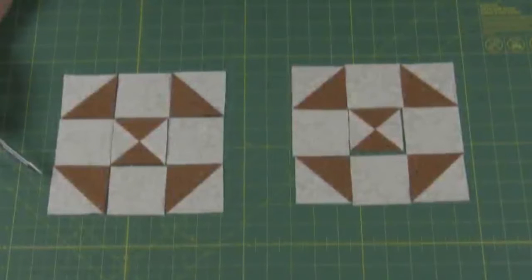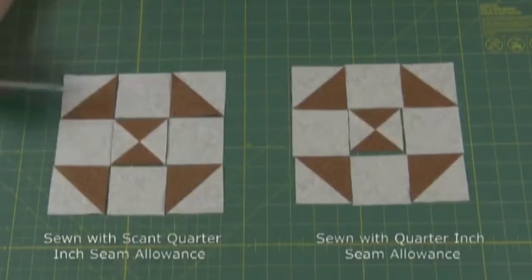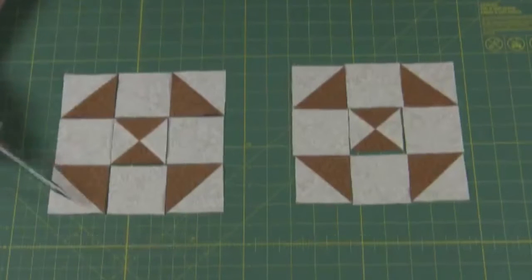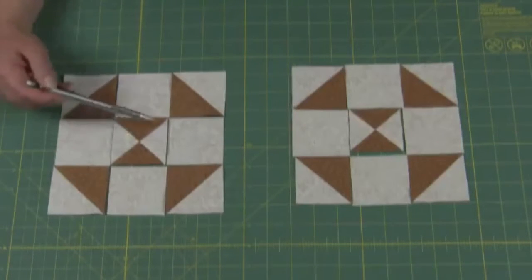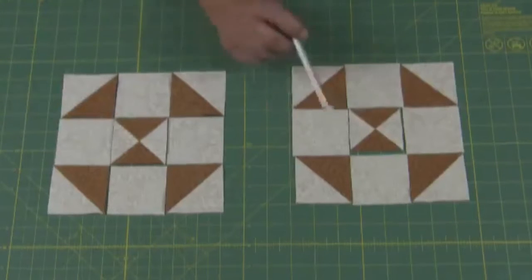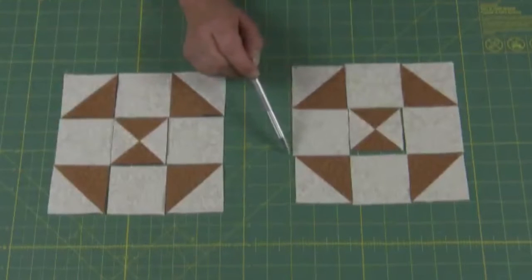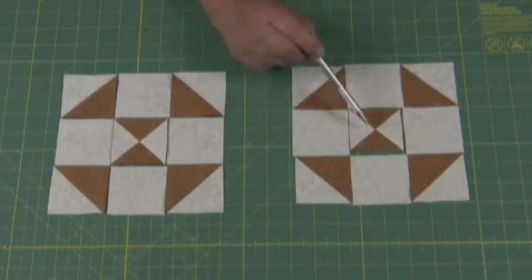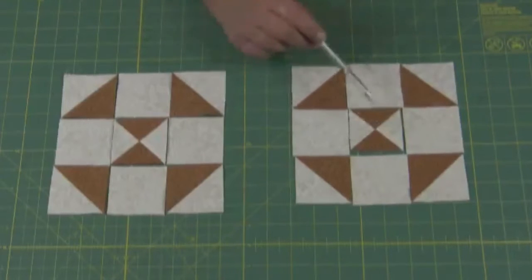I have cut 2 9-patch blocks. Finished measurement will be 6 inches. The pieces were all cut at the same time. The difference is this block has been sewn with a scant quarter-inch seam allowance. As you can see, my half square triangles are square and measure 2.5 inches, and my quarter square triangle measures 2.5 inches. This block I have sewn with a quarter-inch seam allowance. You can see that my half square triangle is smaller than the 2.5-inch unit, and my quarter square triangle is much smaller. The more seams we add into our block, the more difference there is between a scant quarter-inch and a quarter-inch.